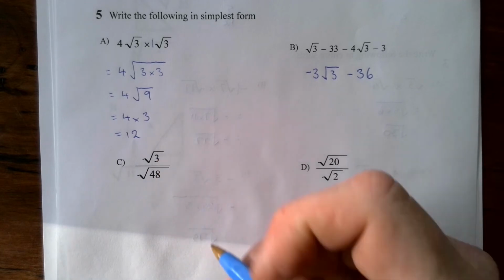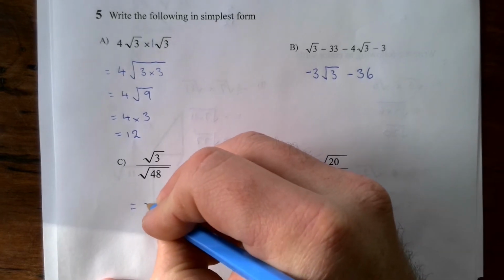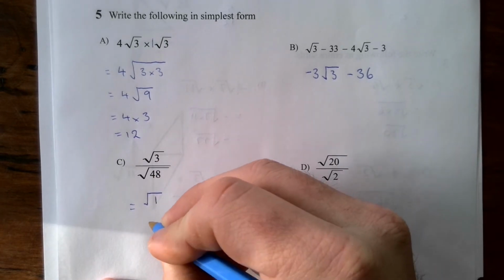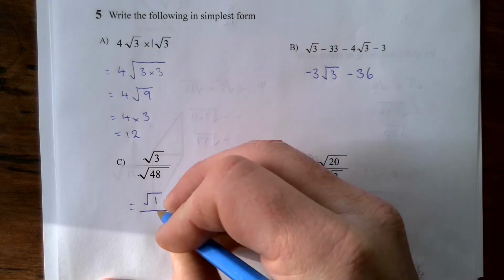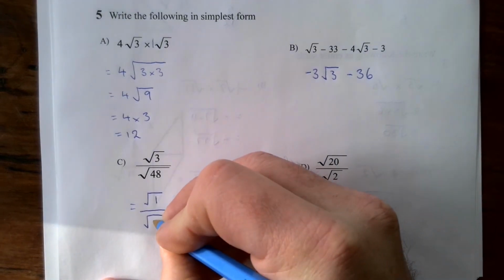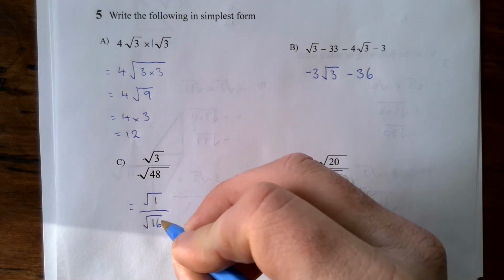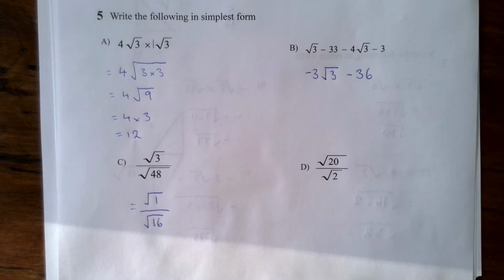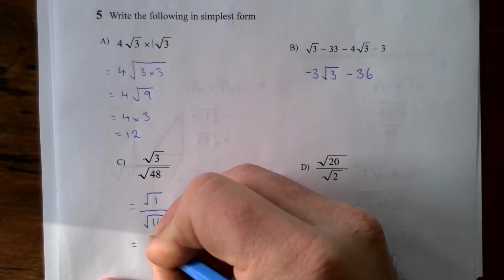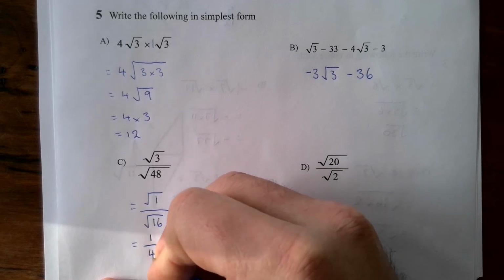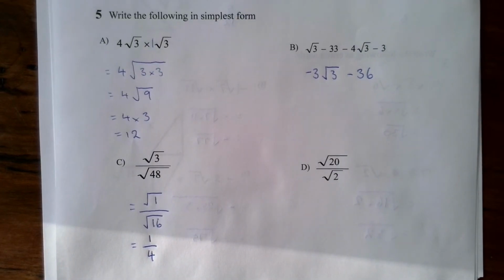I know that 3 will go into 3 once, so that leaves me root 1 at the top, and 3 will go into 48 16 times, so I've got root 16 at the bottom. But I can square root 1 and I can square root 16, so what I end up with is 1 over 4 in its simplest form.